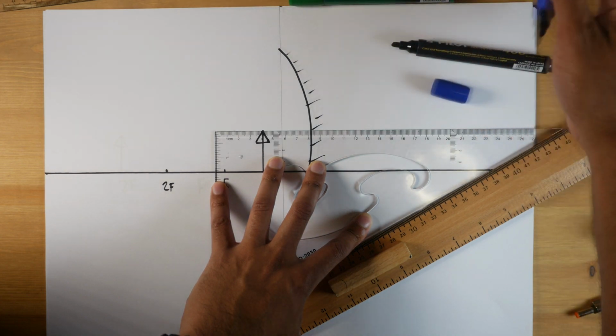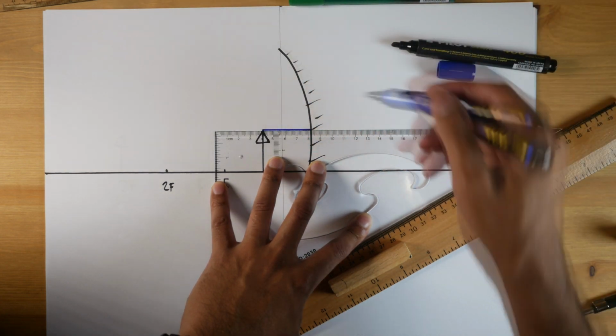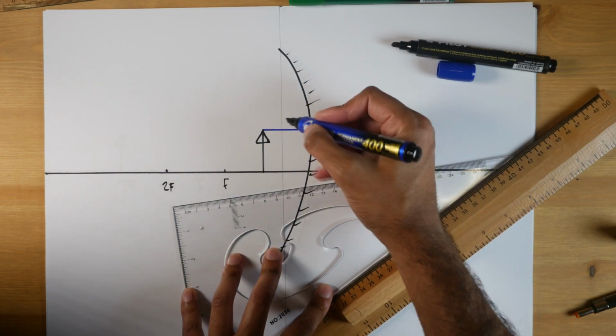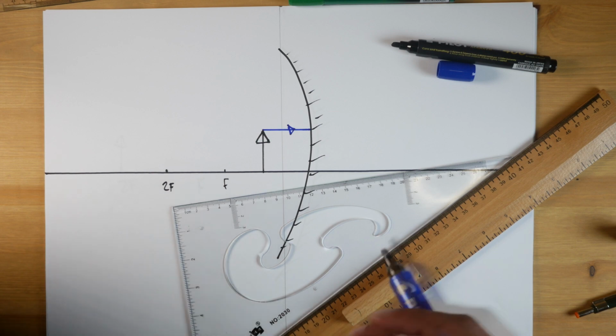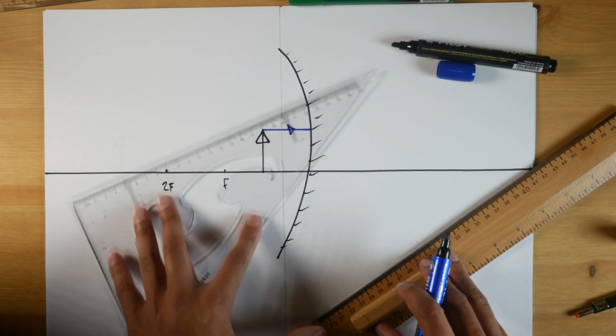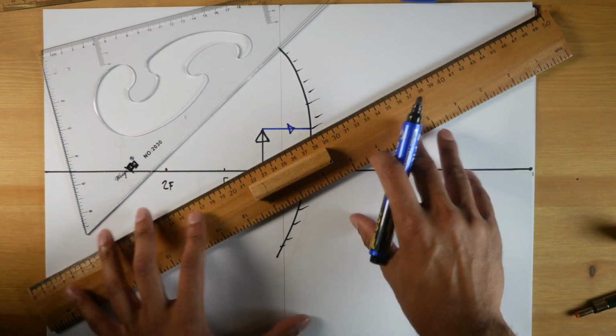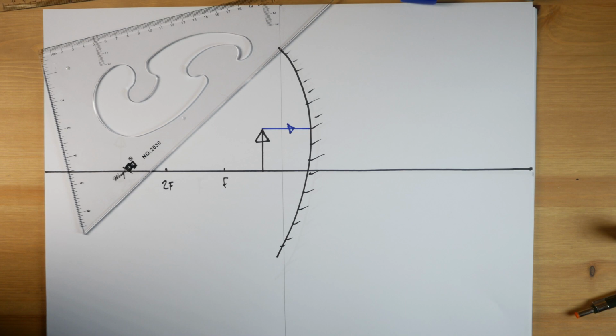I'm going to give it a blue thing here. Now, remember, whenever a ray of light is parallel to the optical axis, it is reflected through the, let me use a clear ruler so that you'll be able to see.